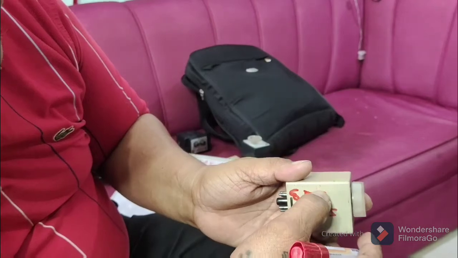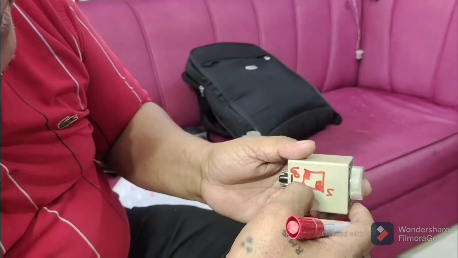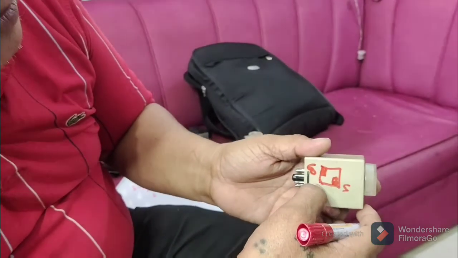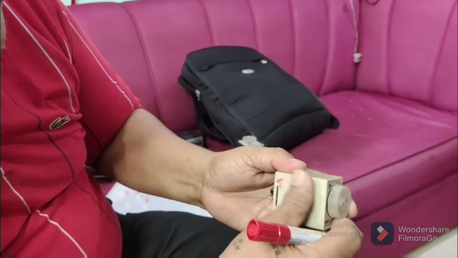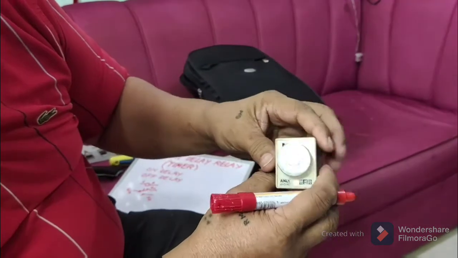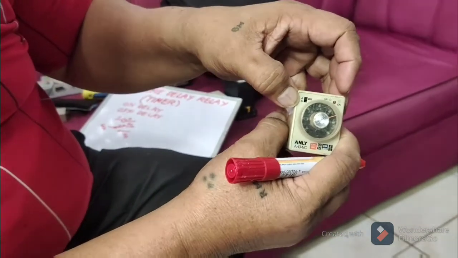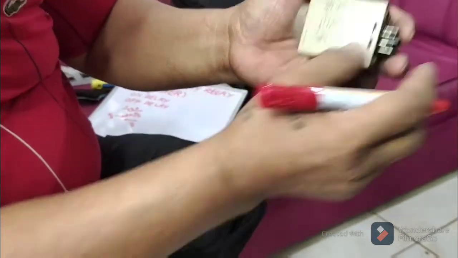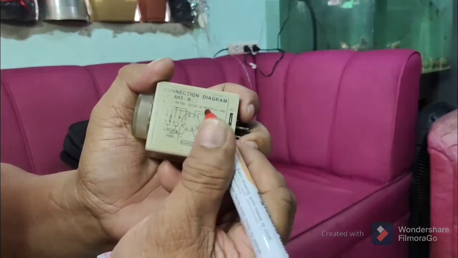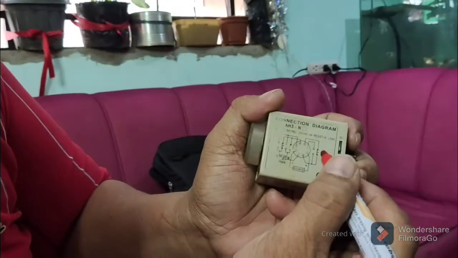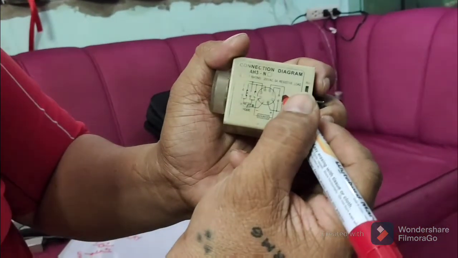So the timer now is using 60 seconds. If this one will transfer here and this one will transfer here, then it is 3 minutes, and you have 3, then you have minutes here. So 3 minutes timer, if you will adjust this. So, you have here the mode A and mode B. When you will use it here, you will notice this portion here is your timing contact. This is what we call timing contact.